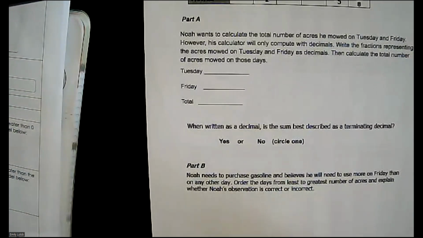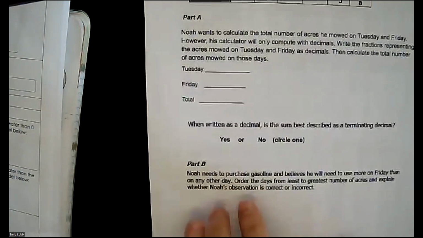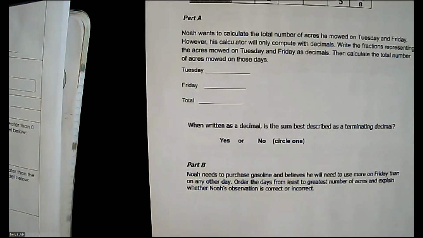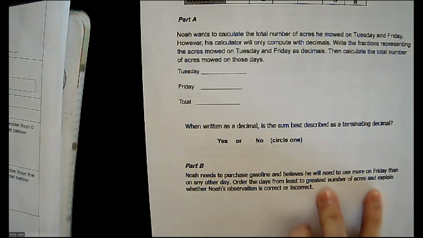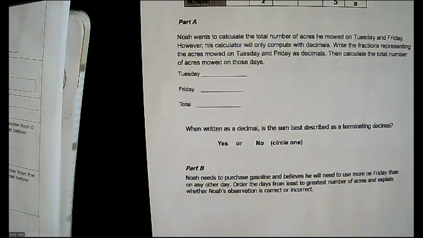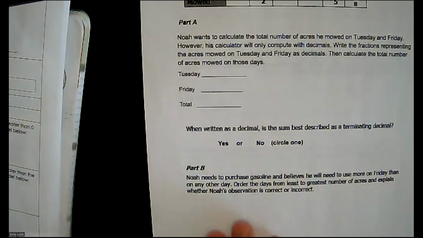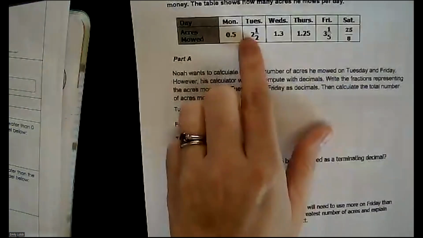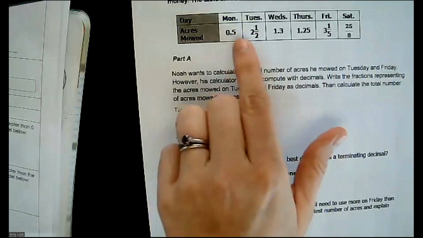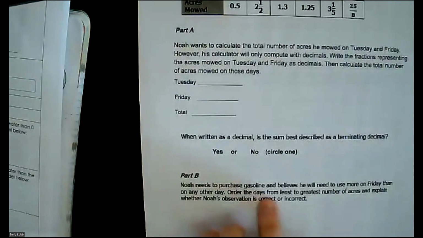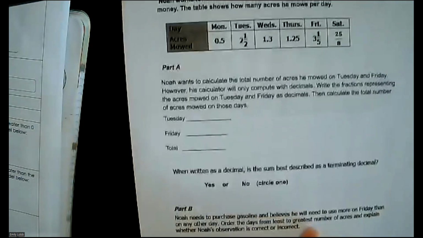Now, part B. Noah needs to purchase gasoline and believes he will need to use more on Friday than on any other day. Order the days from least to greatest number of acres and explain whether Noah's observation is correct or incorrect. So now that you have this in a decimal and this in a decimal, you should be able to order these from least to greatest.